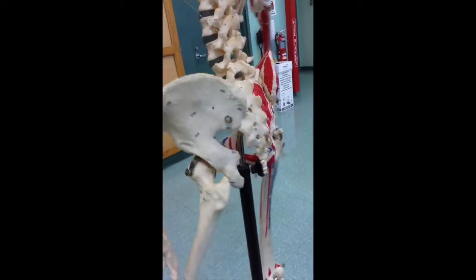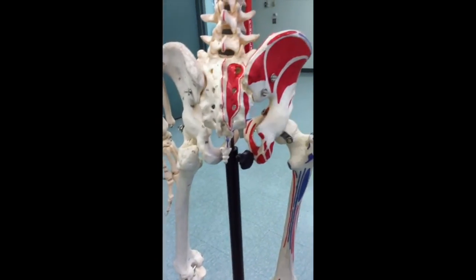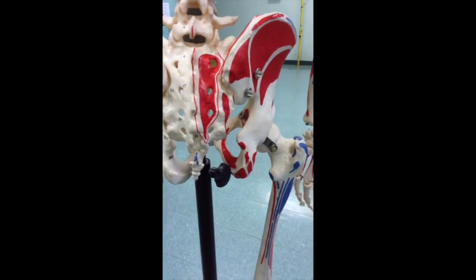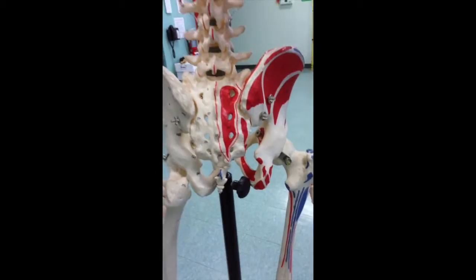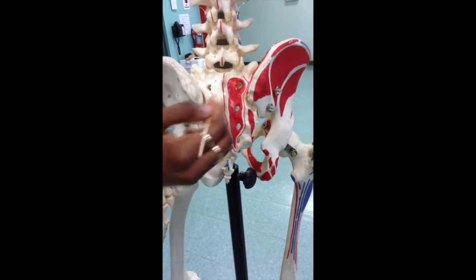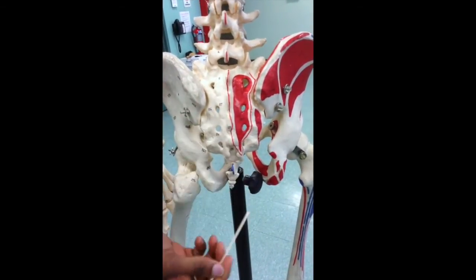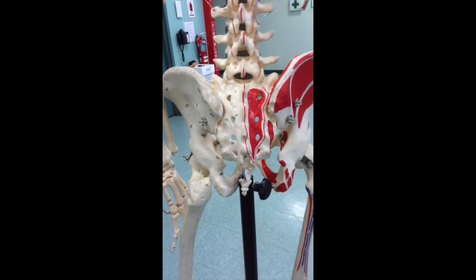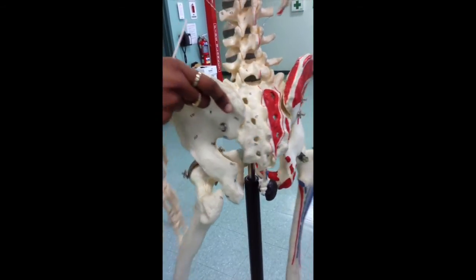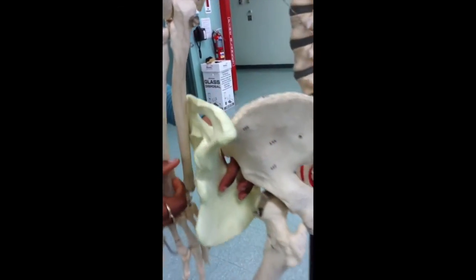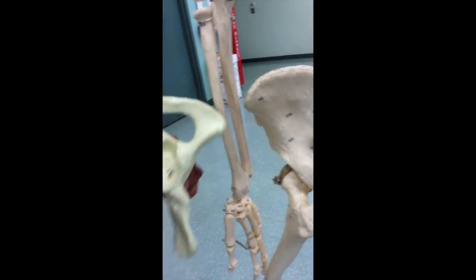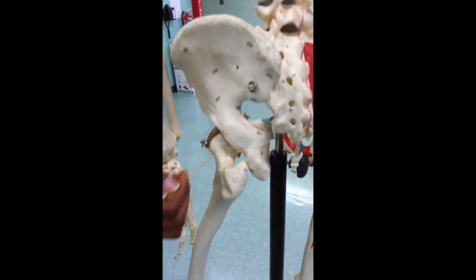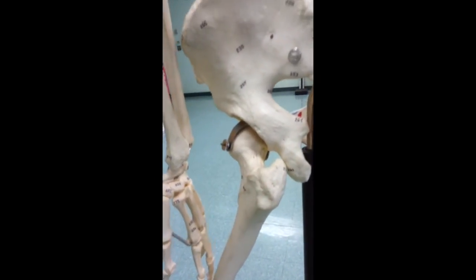And the coxal, which is the coccyx. No, I don't have the coccyx. So this is the sacrum. It's better to look at it here. This whole bone is the sacrum. And the sacrum is attached to the coccyx, aka your tailbone. And this is a better view of the acetabulum without the leg. So if you look, this is the acetabulum, and this is where the head of the femur is going to attach. Well, it's the socket where it is.